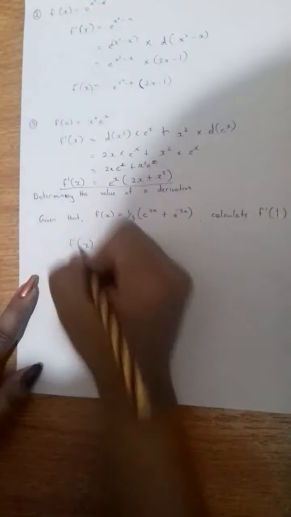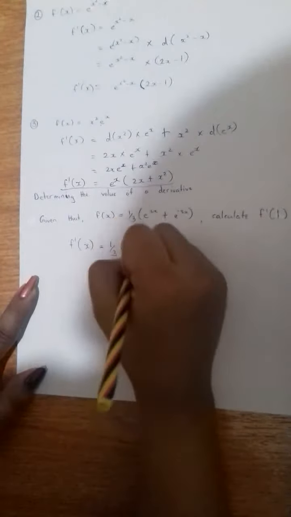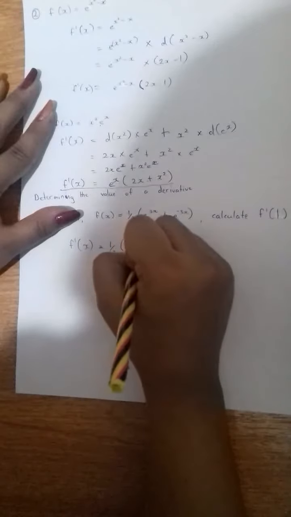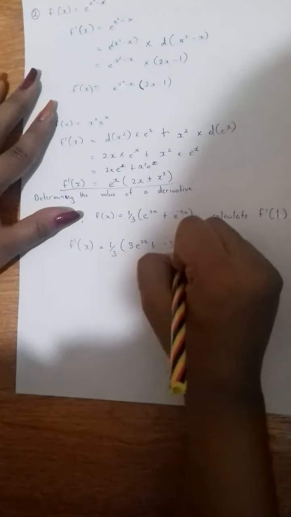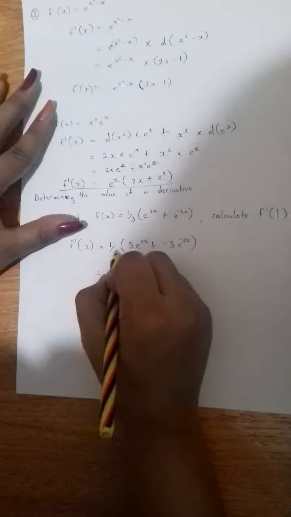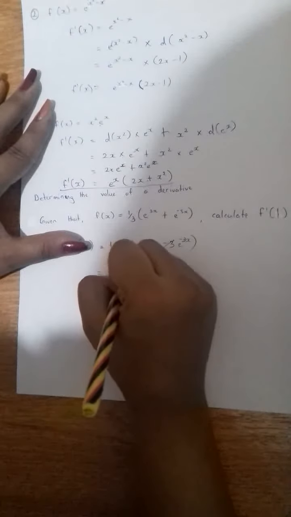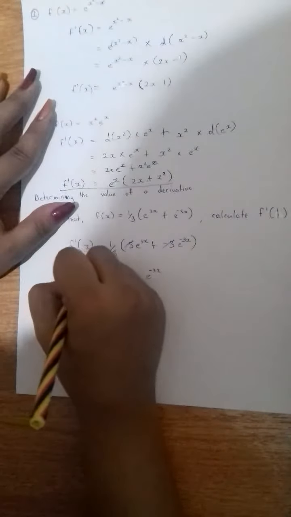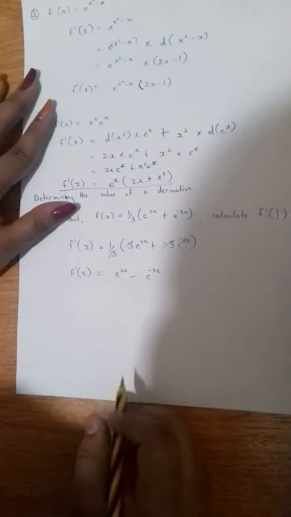That's going to be equal to a third into 3e to 3x plus negative 3e to negative 3x. Since it's a third here, the 3 cancels out for both of these, and what we have is e to 3x minus, since this was a negative sign, e to negative 3x. So therefore our derivative of this function is going to be e to 3x minus e to negative 3x.